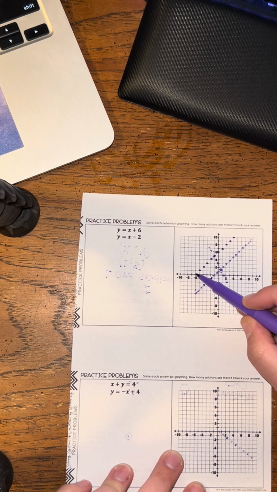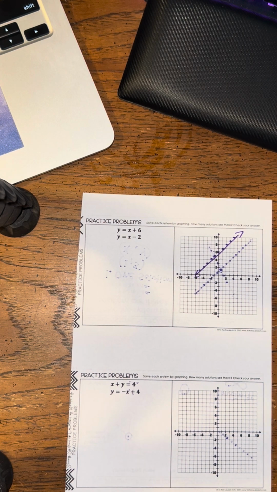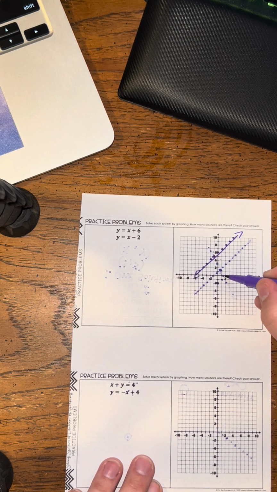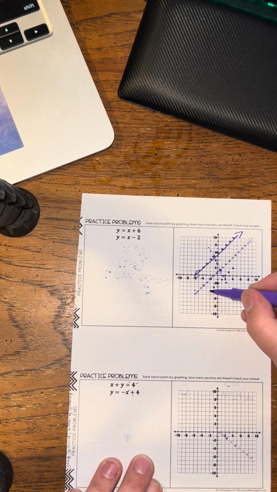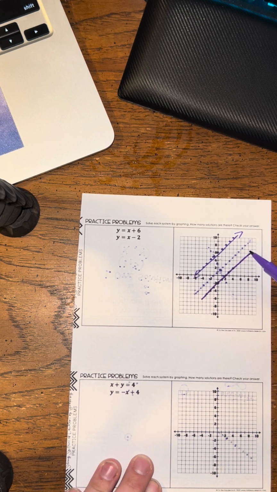And again, I'm not going to make all the dots because I don't need to. So I'm going to go ahead and draw my line. The next line is at -2. Boom. And again, I have the same slope here where I'm only going up 1 over 1 every single time. And what you'll notice is that these lines, because they have the same slope, are never going to actually touch. That makes them a parallel line.